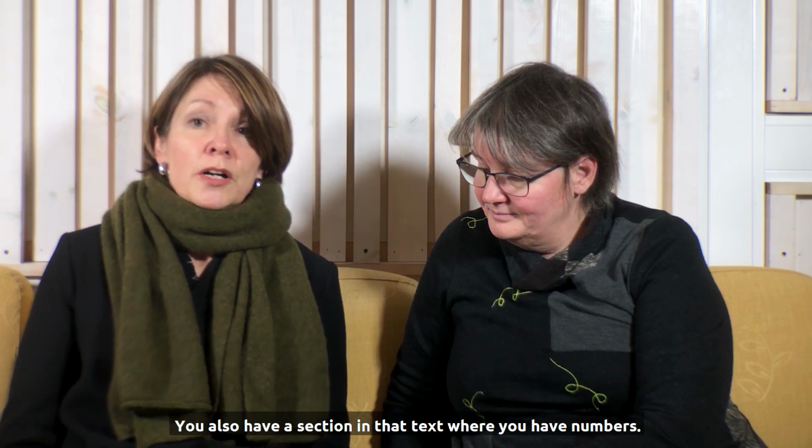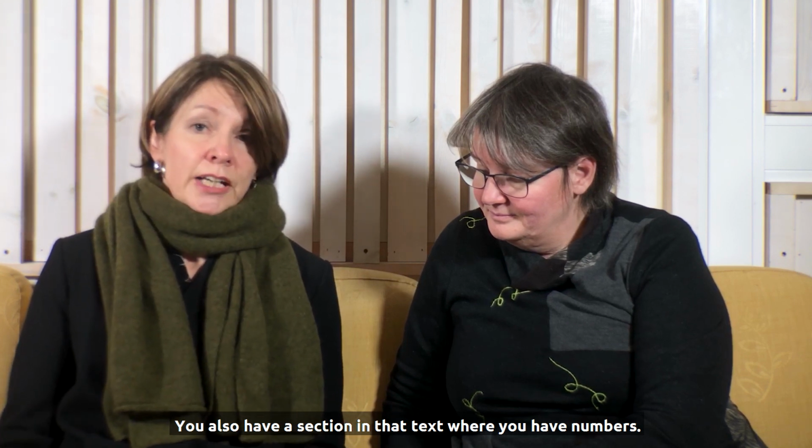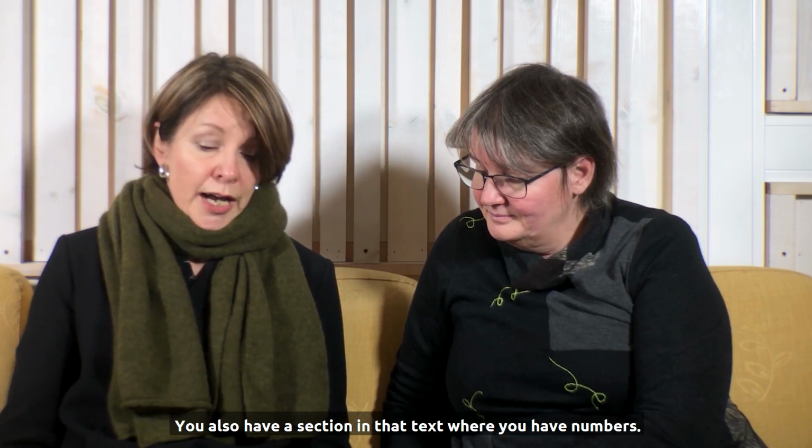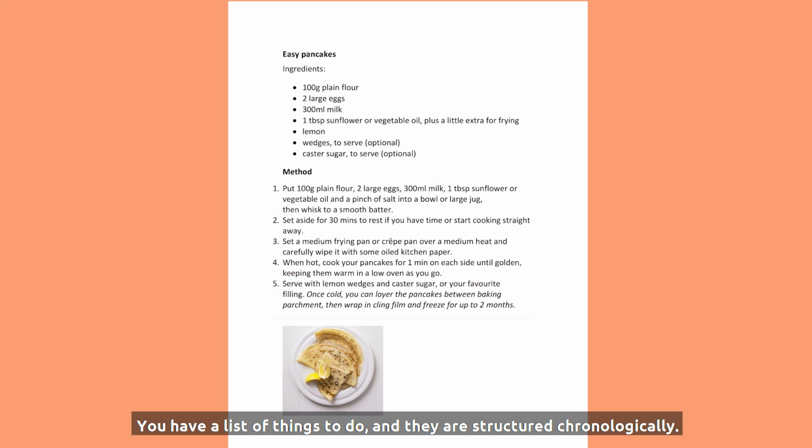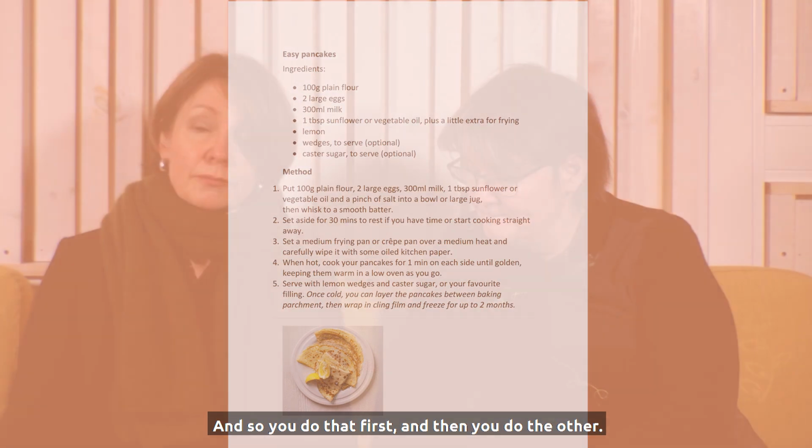And also you have a section in that text where you have numbers, a list of things to do, and they are structured chronologically, so that you do the first thing first and the second thing second. So you can see how you can move around the kitchen, and first you do what it says, like number one, put 100 grams of plain flour. Exactly. And so you do that first, and then you do the other.